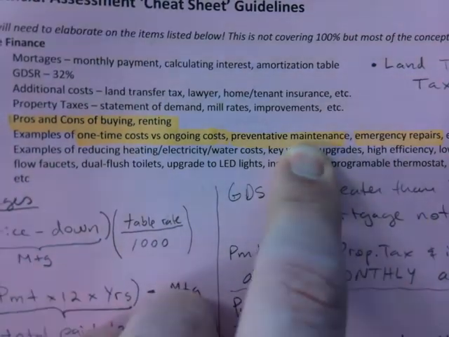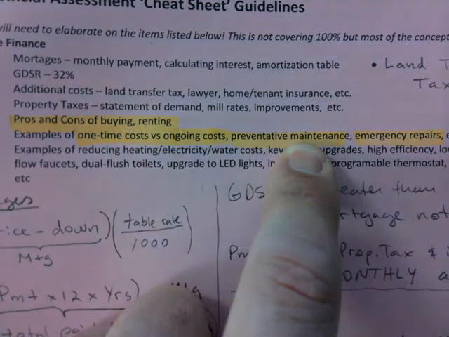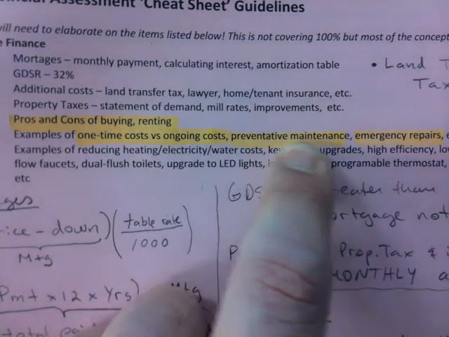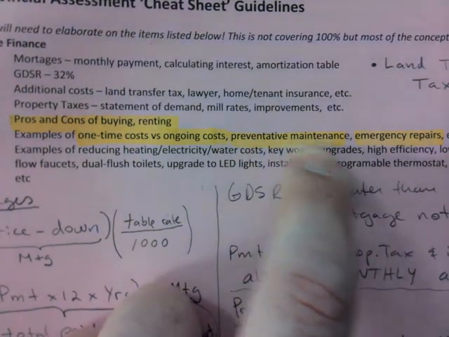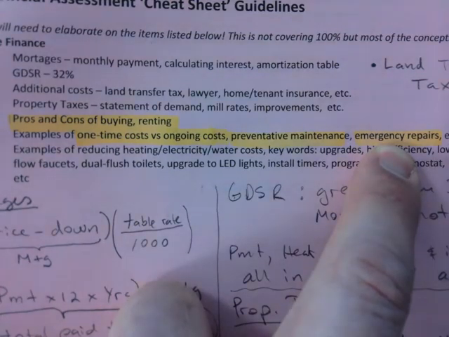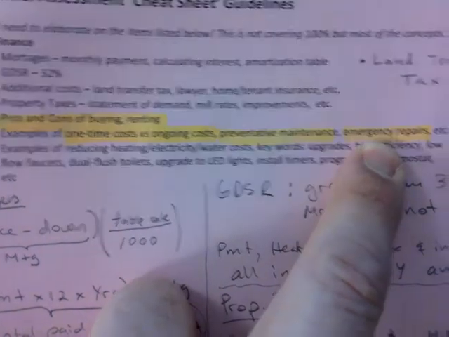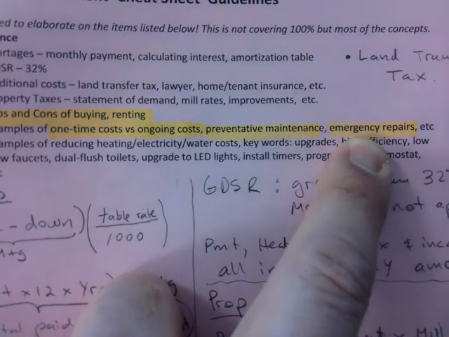Another one would be replacing filters regularly. Don't just say filters, say replace them regularly. And what would happen if you don't? Costly repairs to the furnace, or the furnace needs to be replaced or something like that.